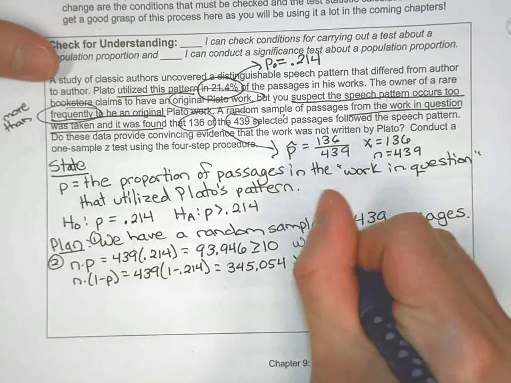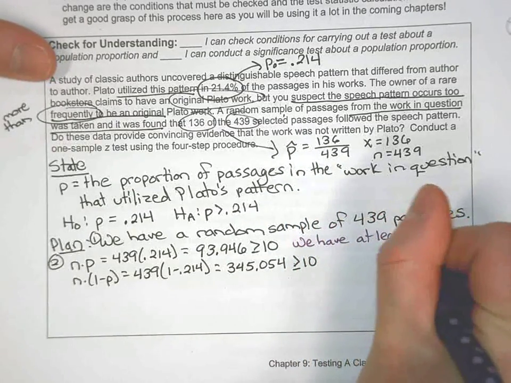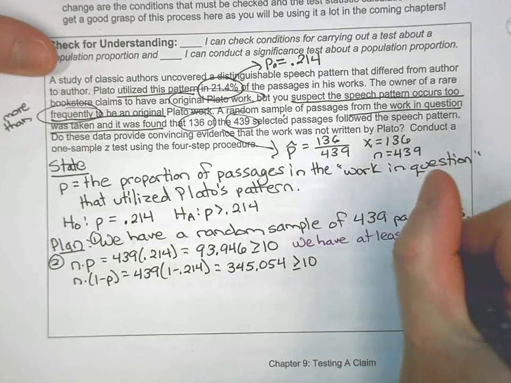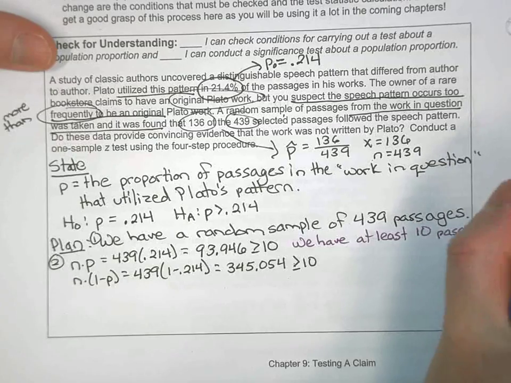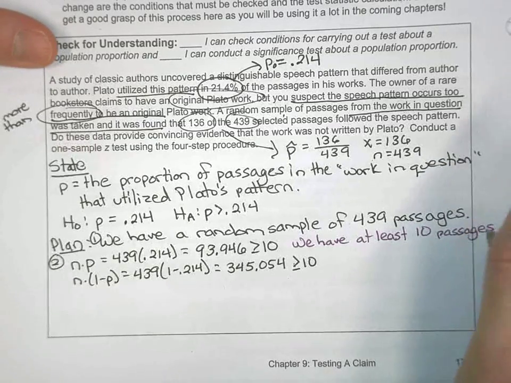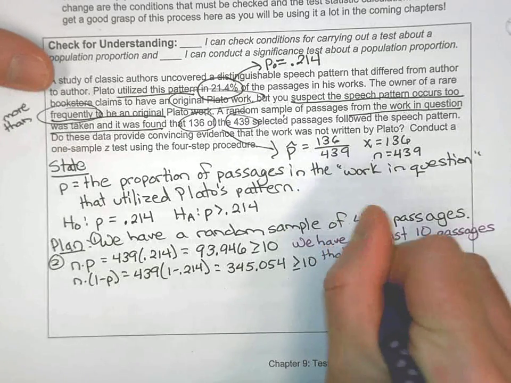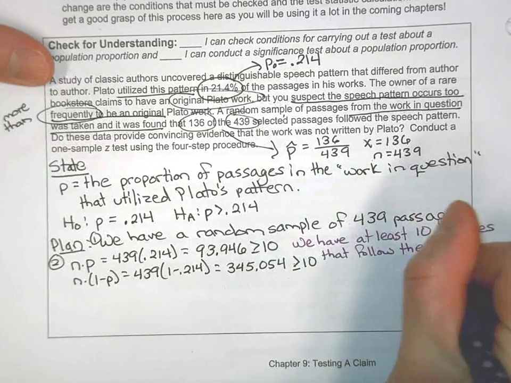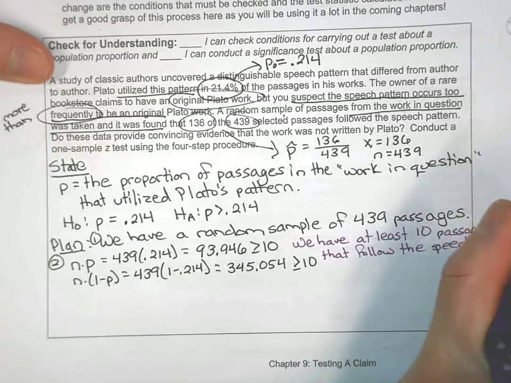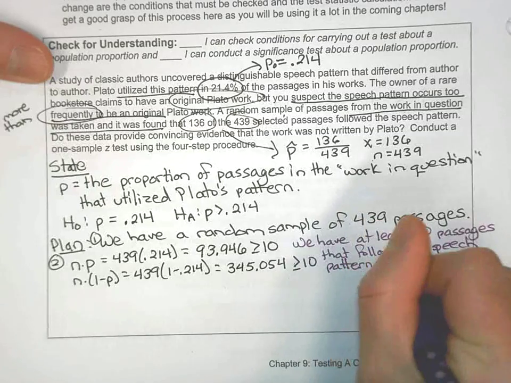We have at least 10 passages that follow the speech pattern and 10 that don't.